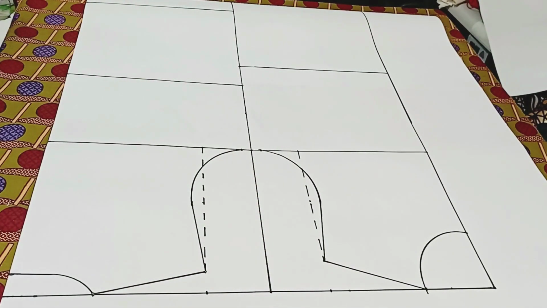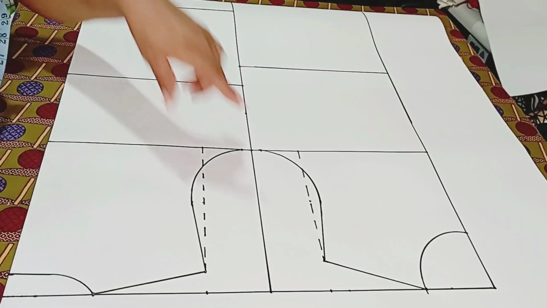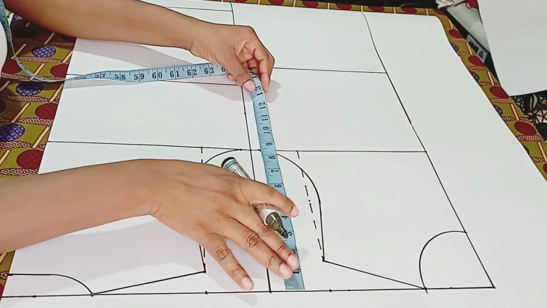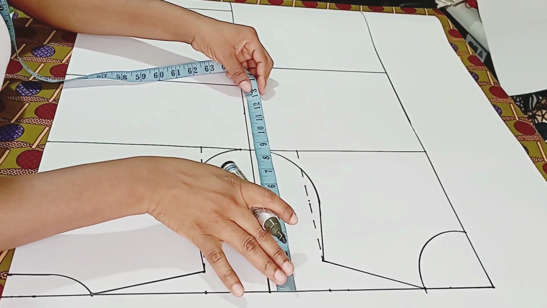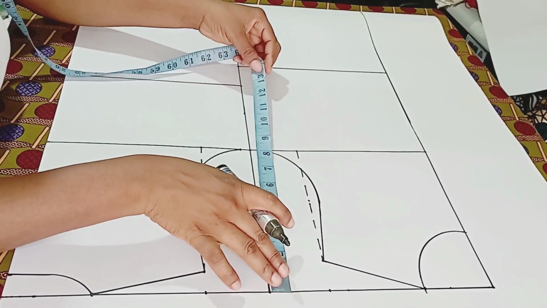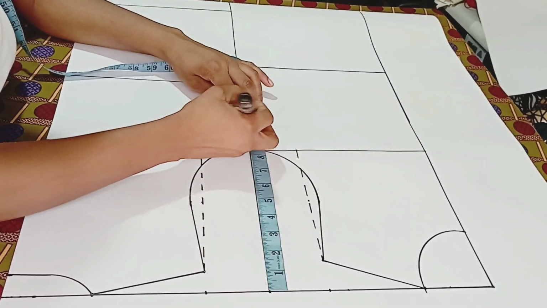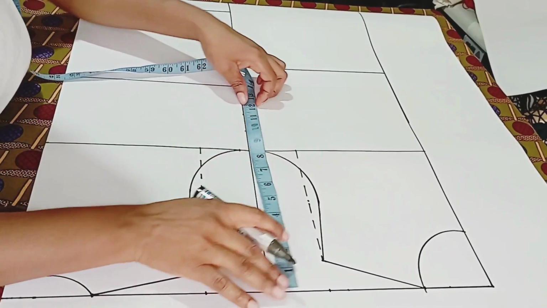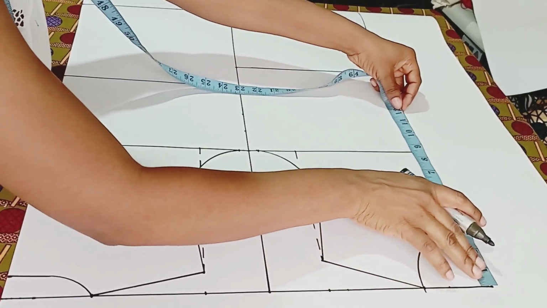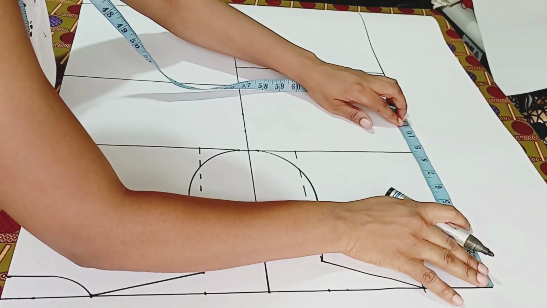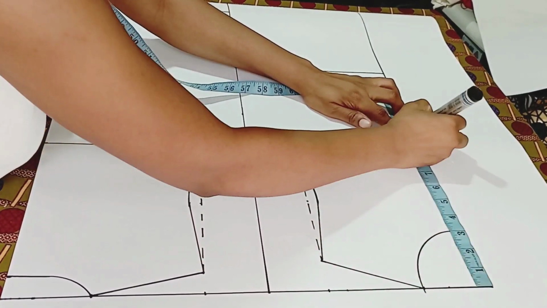Now the next thing that I will be doing is to impute my bust line, and the bust line I'm working with is 10. That's from the shoulder to the bust point, that's shoulder to the nipple. I'll impute it here like so. All right, and that is 10. I'm working with 10 just on the front block, just on the front, please.